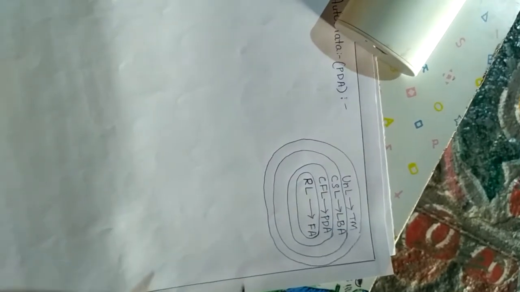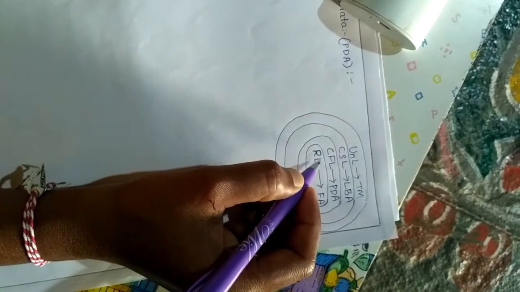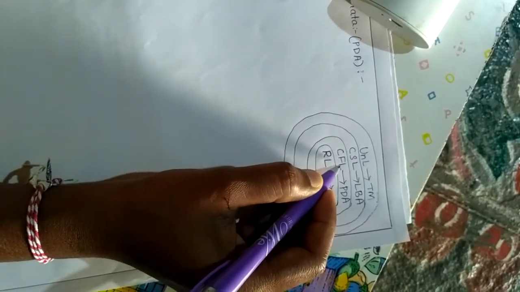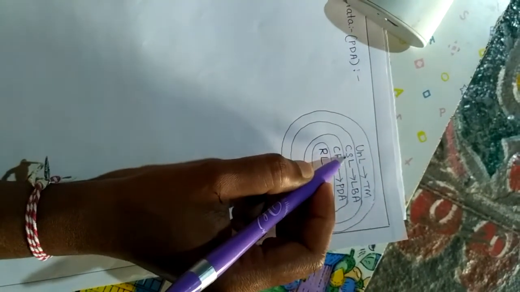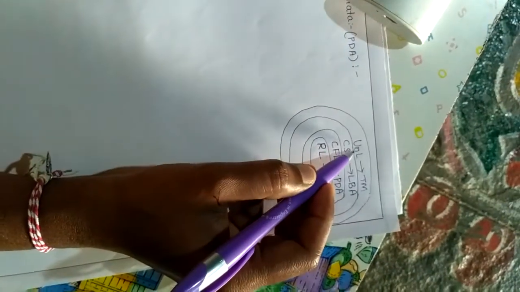Now see this one. We have a regular language. These regular languages are inside your context free language, and these context free languages are inside your context sensitive language, and these context sensitive languages are inside your unrestricted languages.